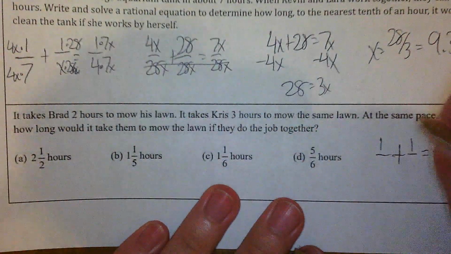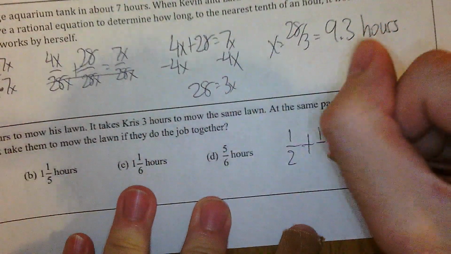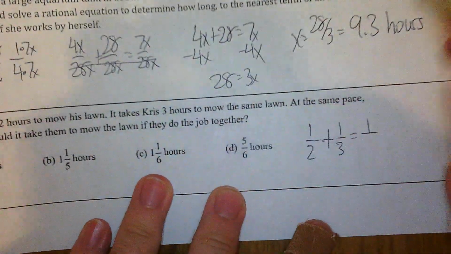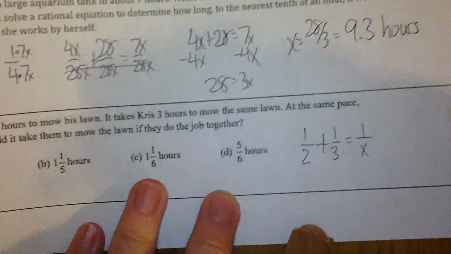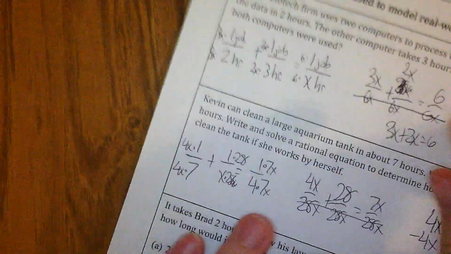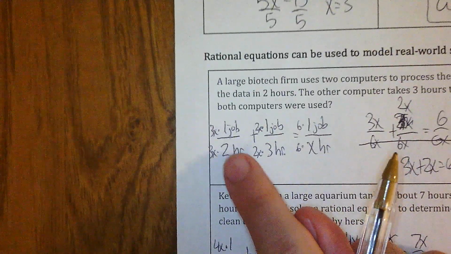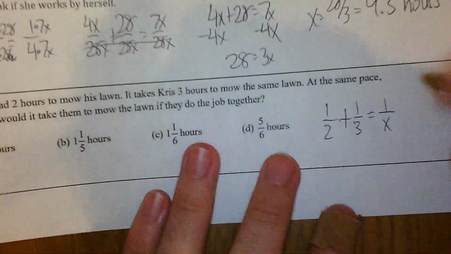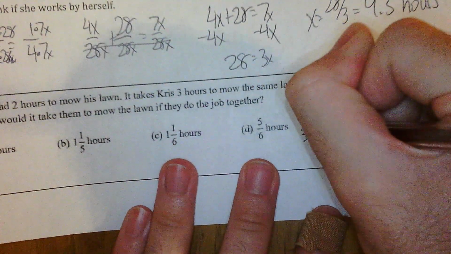So Brad's speed is 1/2 of a lawn per hour. Chris's speed is 1/3 of a lawn per hour. And then if they work together, x is the variable. Now if you'll notice, half plus a third equals 1 over x. That's actually the same problem here. Half plus 1/3 equals 1 over x. I'll go ahead and solve it again, just to be sure.